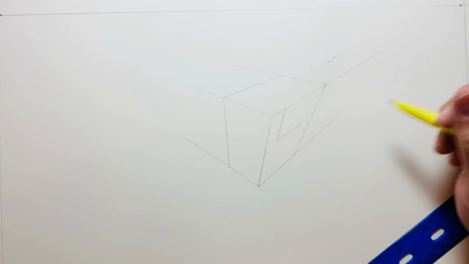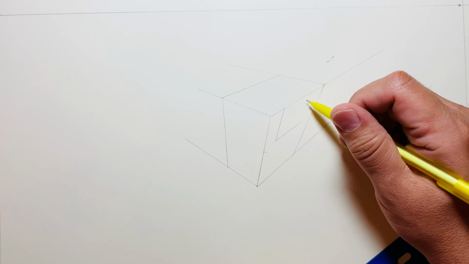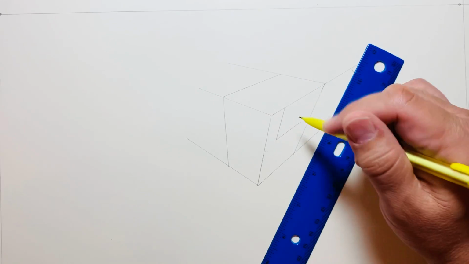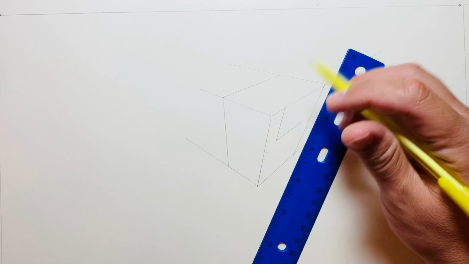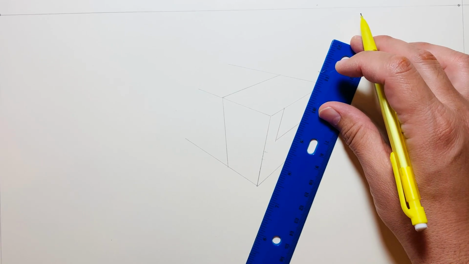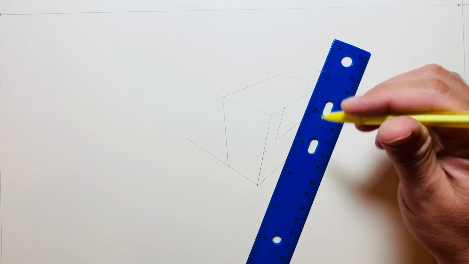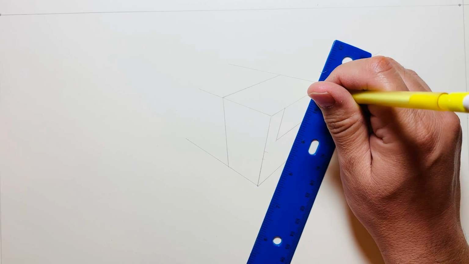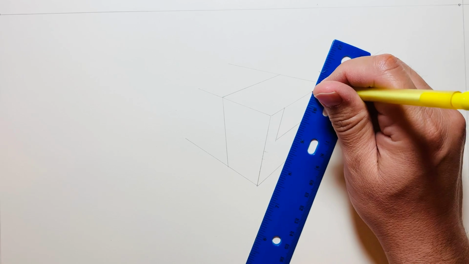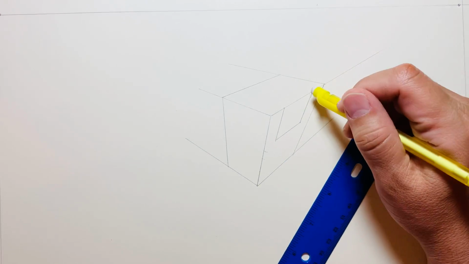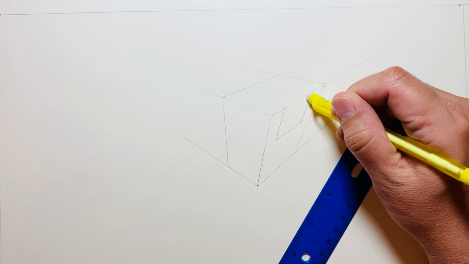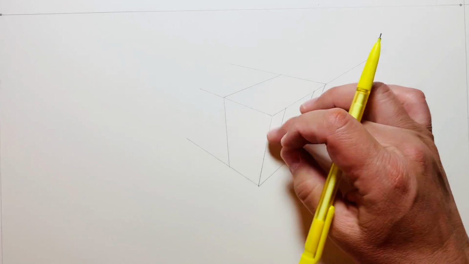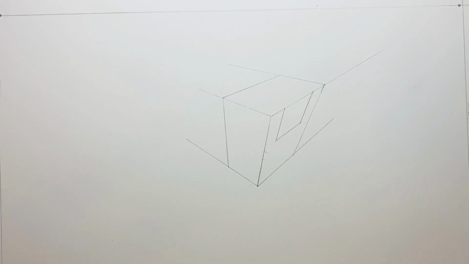Okay, and so now this has got to connect to the top there. But again, right there, that's where I want it to end. I have to line that up with a vanishing point on the bottom. That's how I get this angle right there. And right there, there we go. My ruler's kind of moving on me. There we go. And then there's my square in perspective.